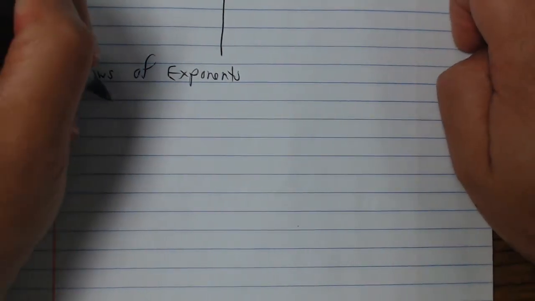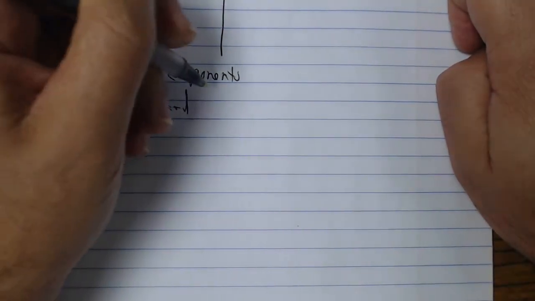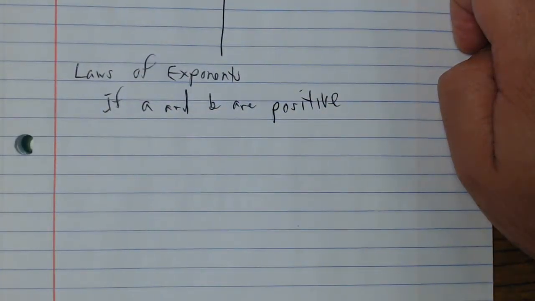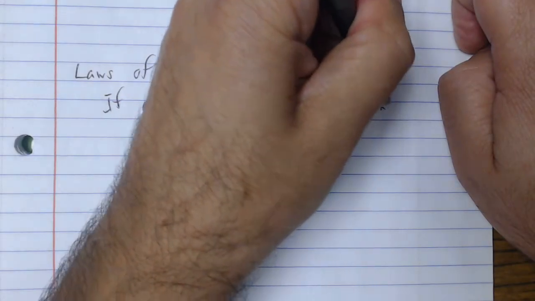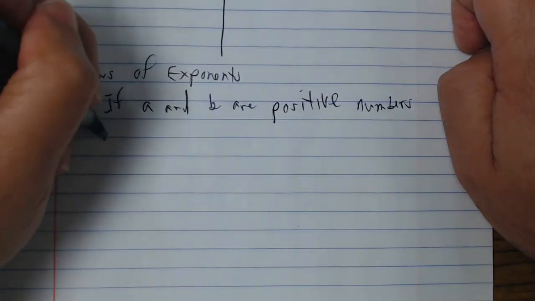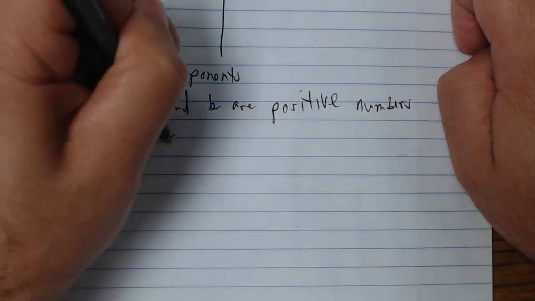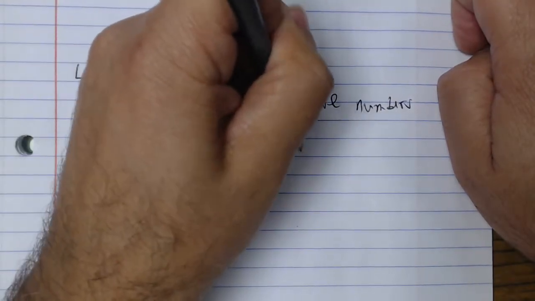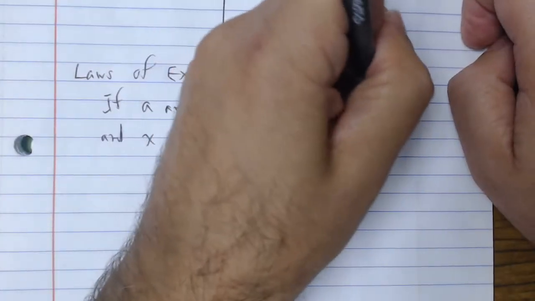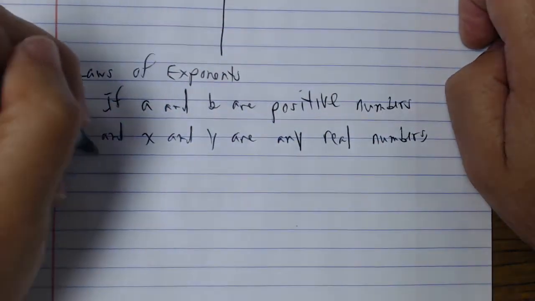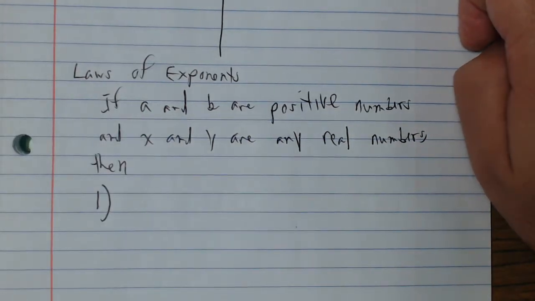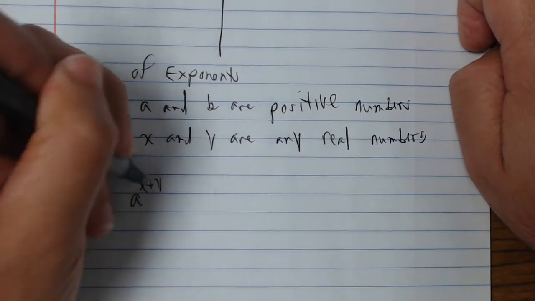We could say if a and b are positive numbers and x and y are any real numbers, then here are the four basic laws of exponents that you've seen.